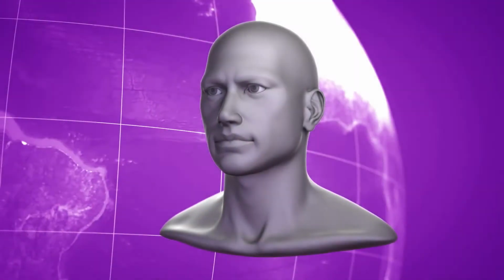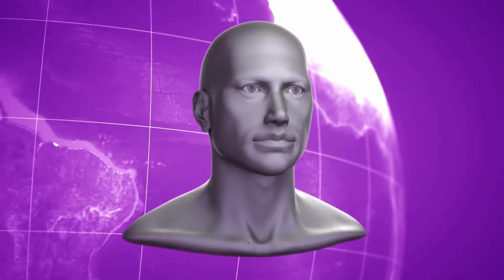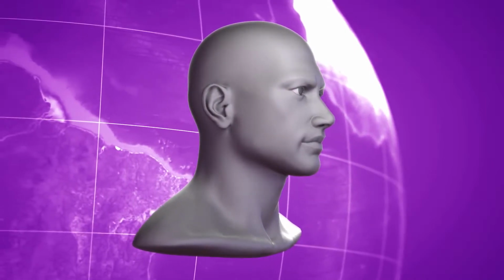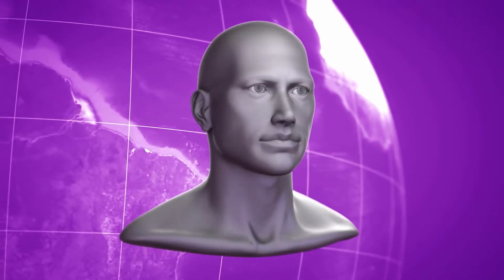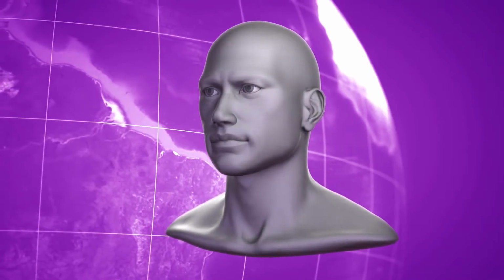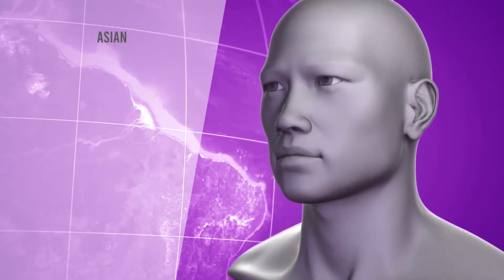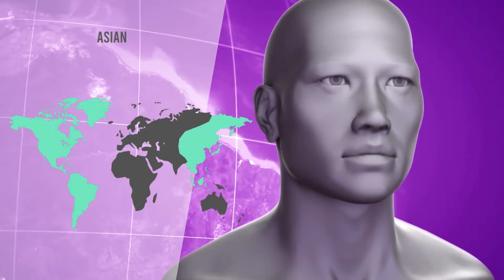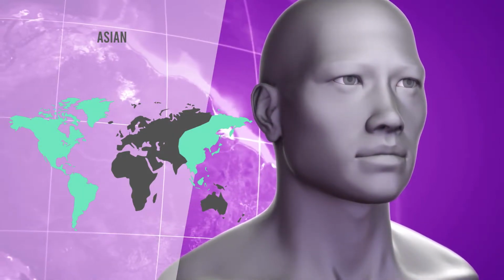Beginning with the base head I sculpted, which is somewhere in the Caucasian category, but we'll look at Caucasian traits last after we've morphed into the other ethnicities for the sake of comparison. So first, let's explore the Asian ethnicity. This includes indigenous populations of Asia, Polynesia, and the Americas, North, Central, and South.